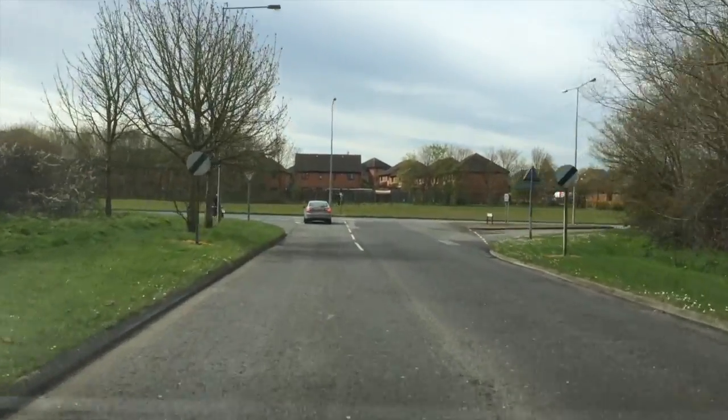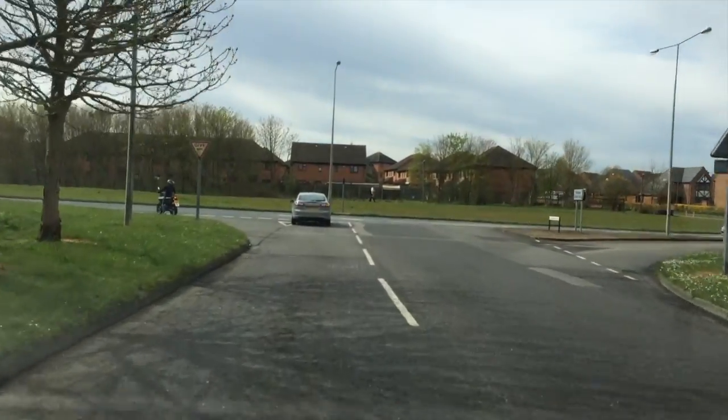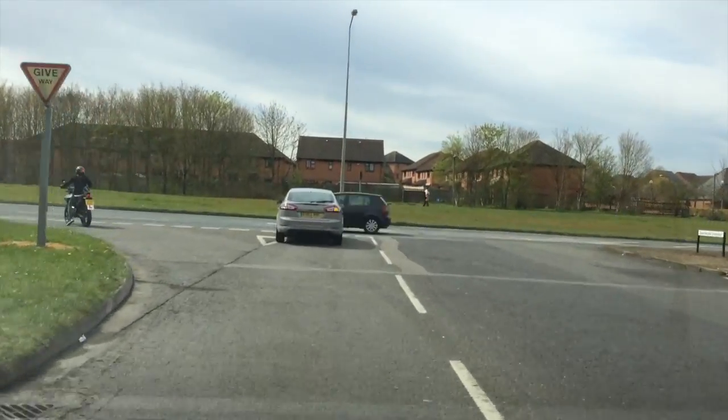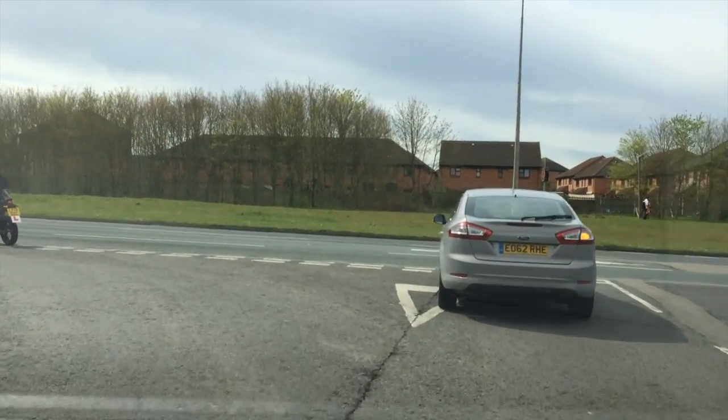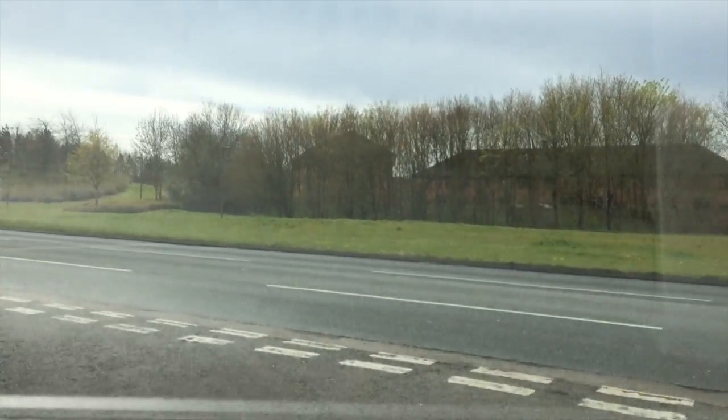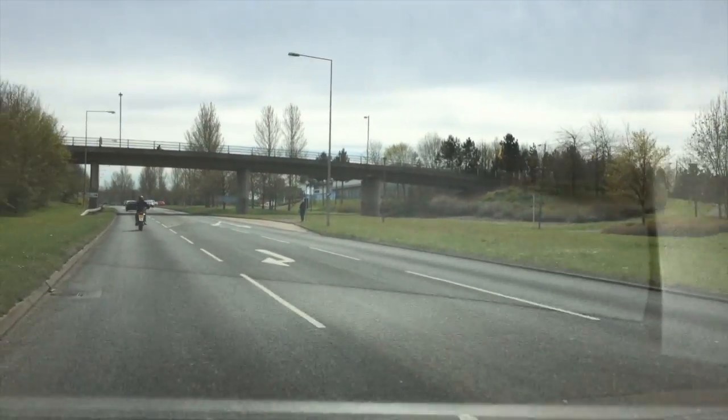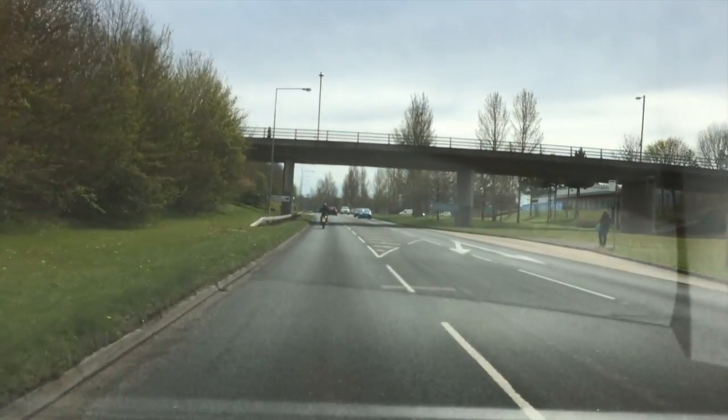At that point there, you're just going to sit back and watch it. So just check your mirrors to the left, signalling left, giving way to the motorbike, we started to pull off, checking, a nice gap, and I'm following signs for Buckingham at this point.